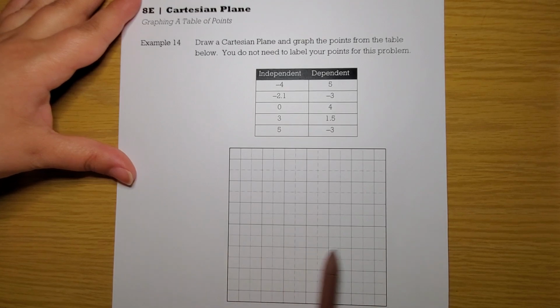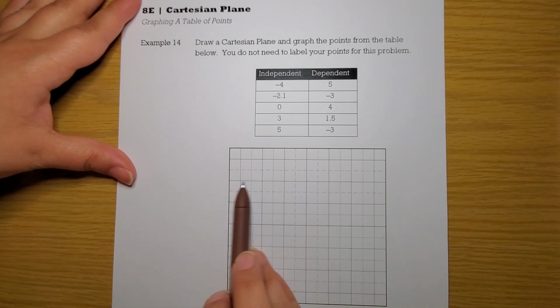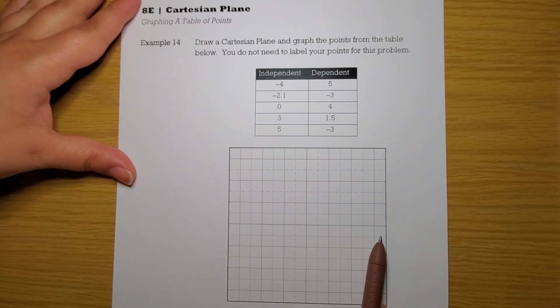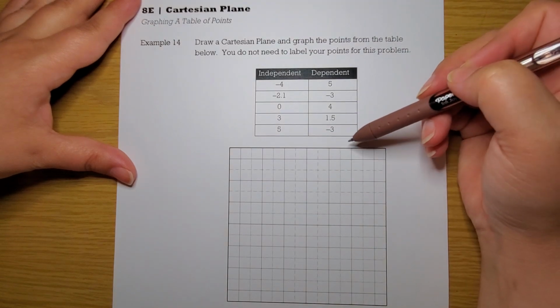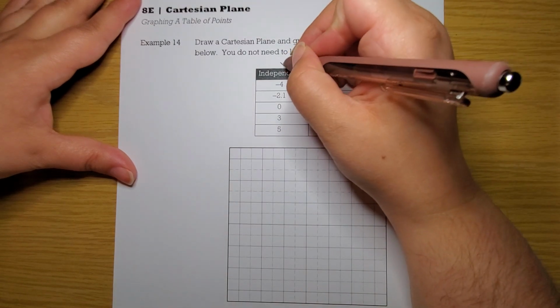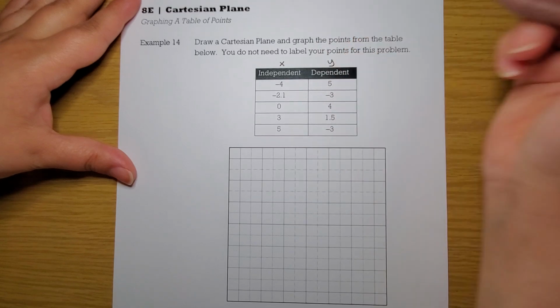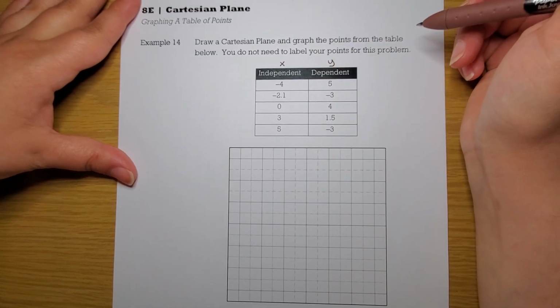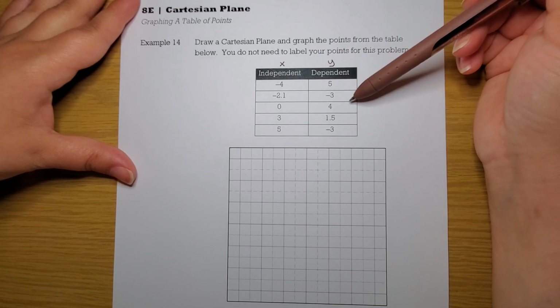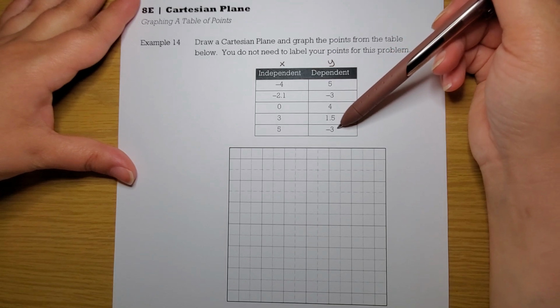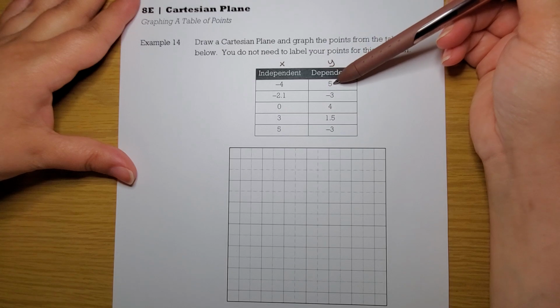When I go to graph it on this space, I know I'm going to start with -6 on the left. What I don't know is whether I should draw my x-axis down here or up here or right in the middle. To figure that out, I'm going to look at my dependent variable. Just as a reminder, x is our independent variable, y is our dependent variable.